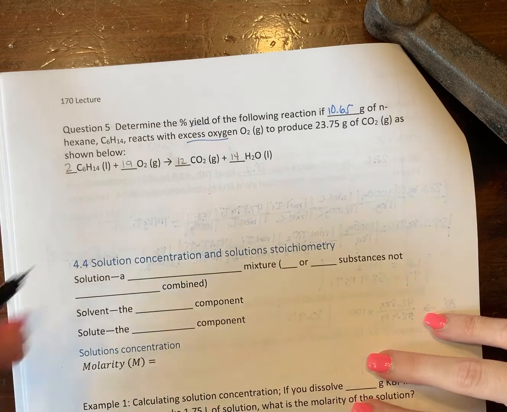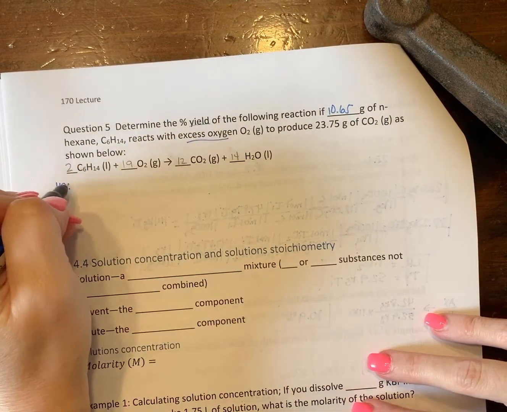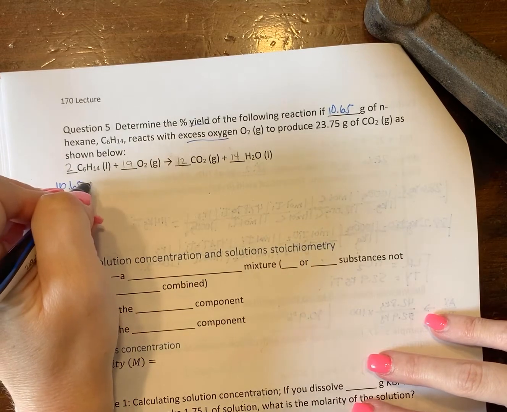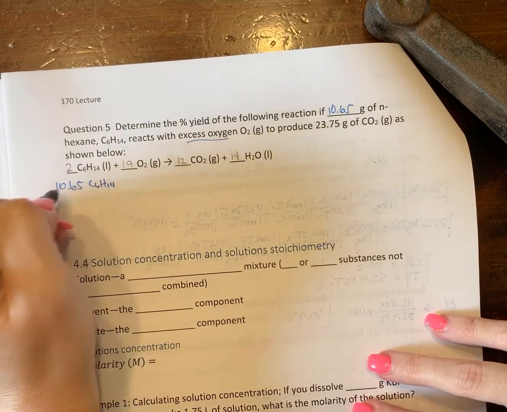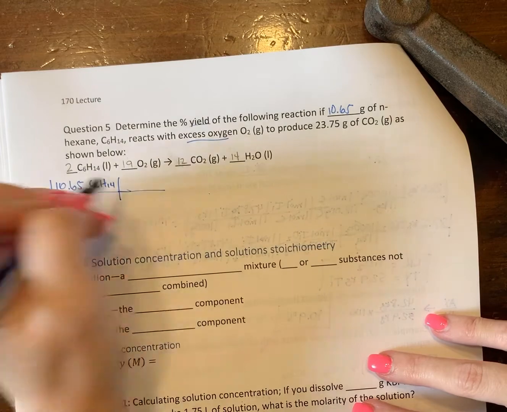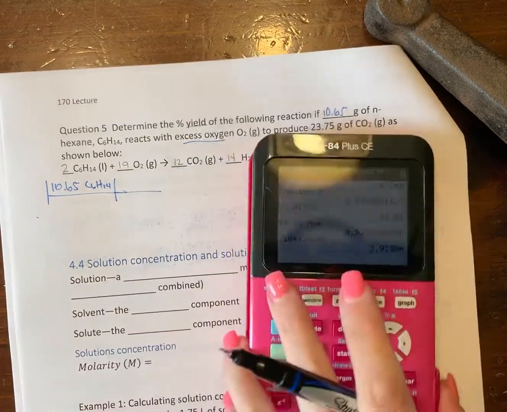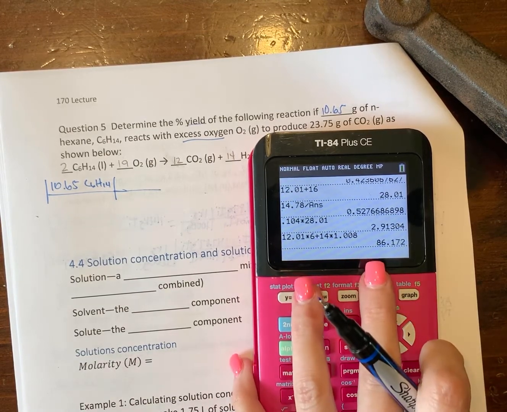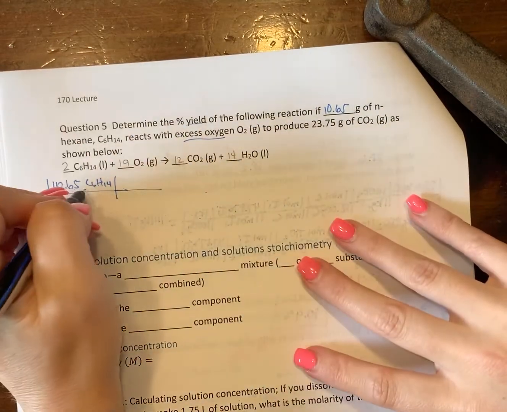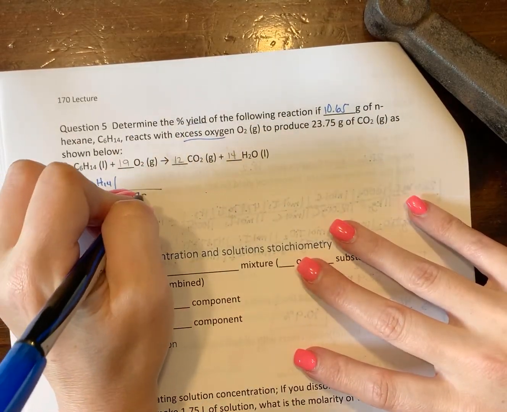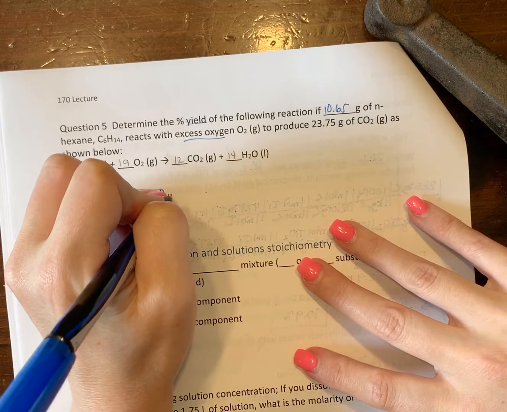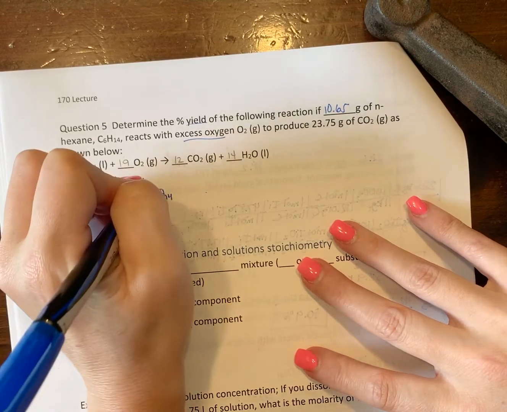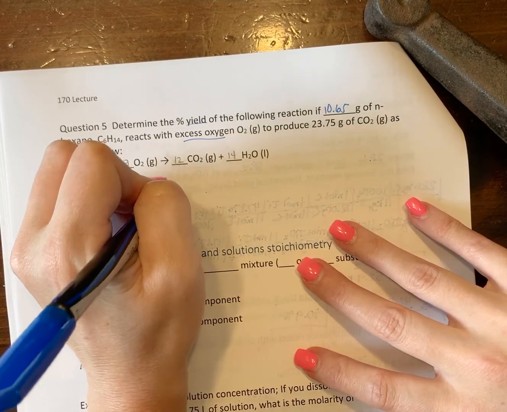Now, start with the amount that we're given of our reactant, hexane, C6H14. Now, let's go to moles. 12.01 times 6, plus 14 times 1.008 for hydrogen, is 86.17 grams C6H14 per 1 mole C6H14.